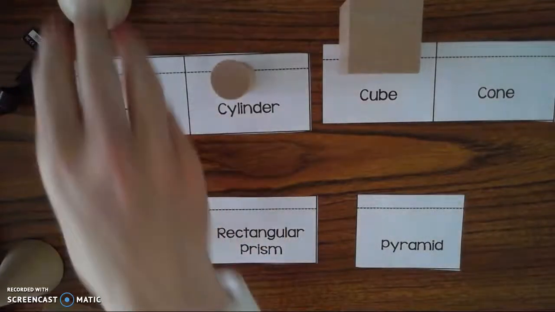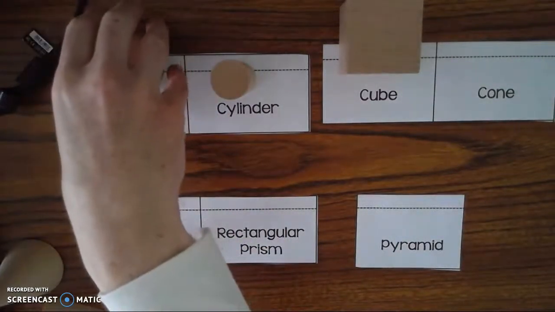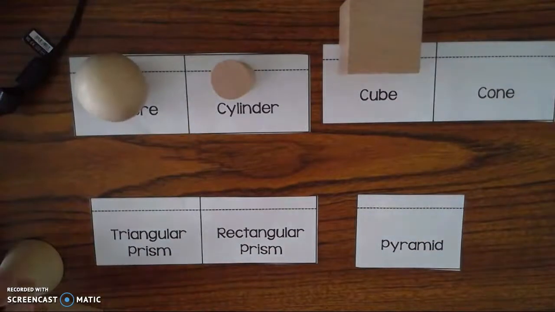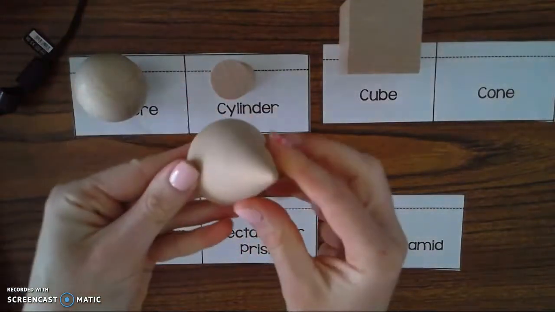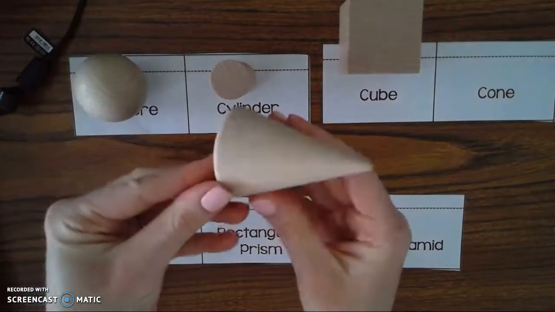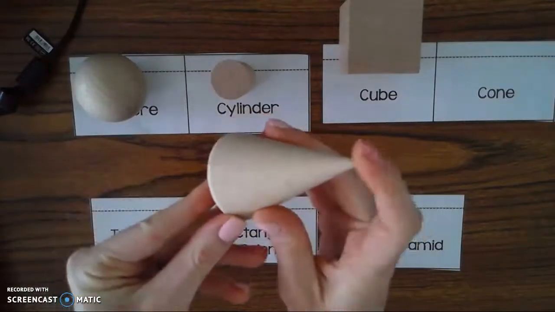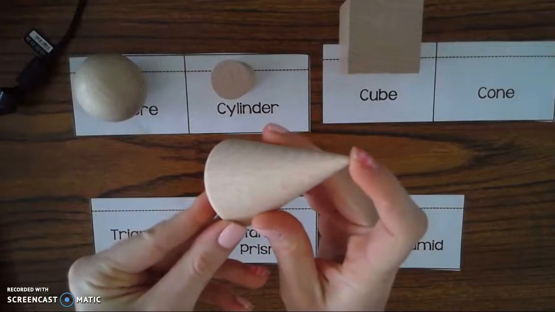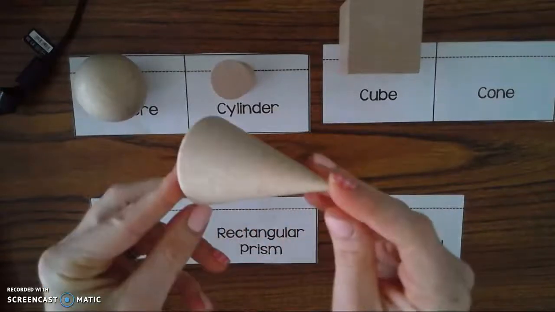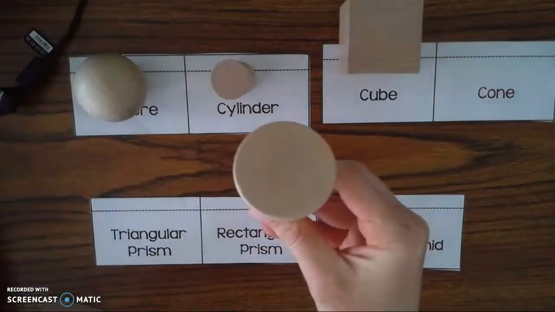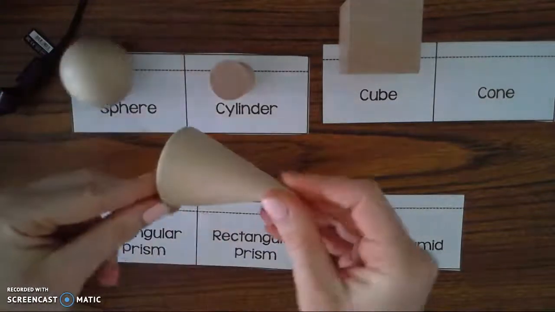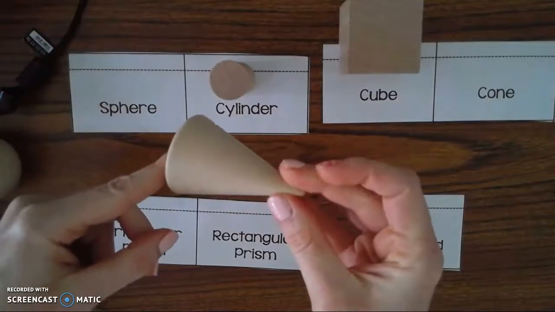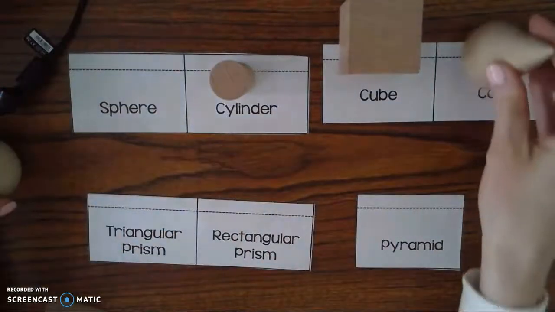Okay, the next one is a cone. And if you're like me, you might be thinking of an ice cream cone. Okay, so this is what a cone looks like, or maybe a party hat. Okay, it has one point at the top, or vertex, and it has a flat circle shape on the bottom. And all the sides around it are round or curved.